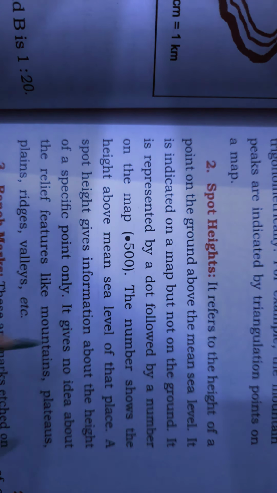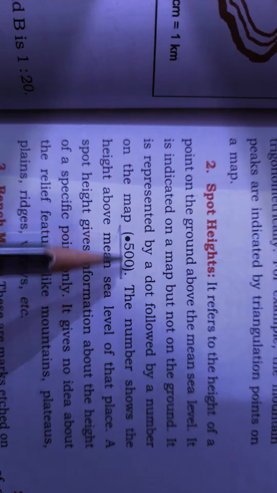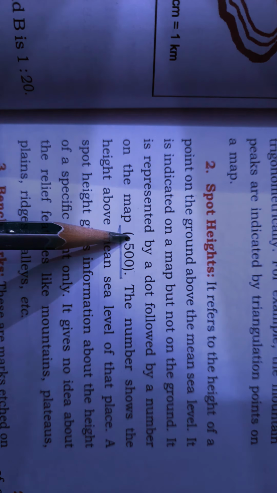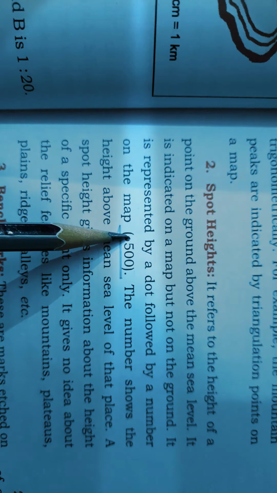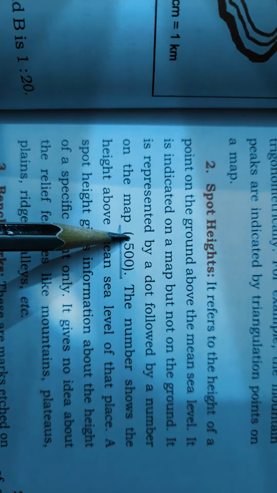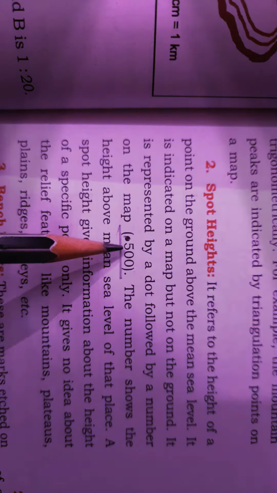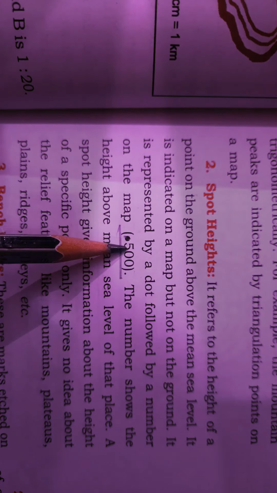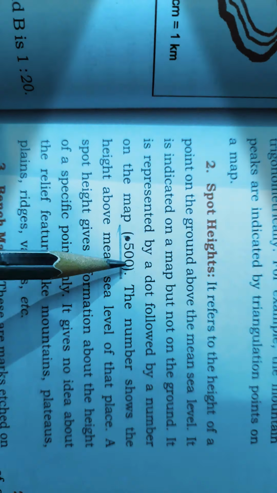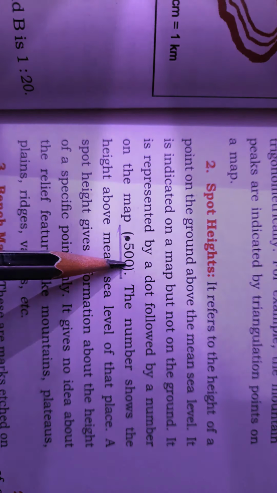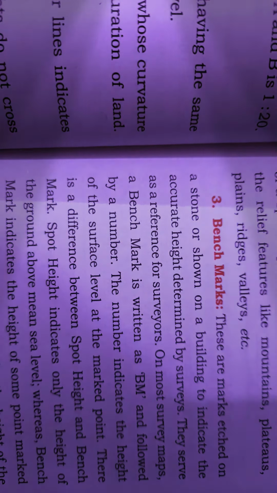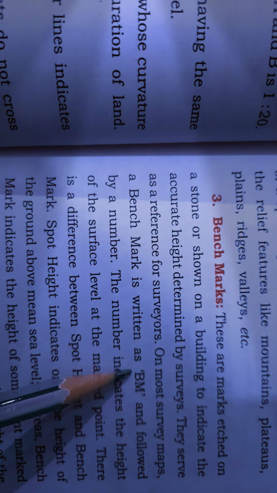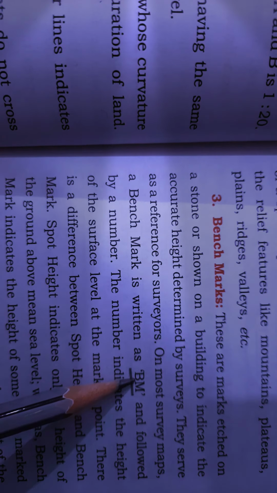Next one is spot height. As you can see, the symbol is like this dot. This black dot is the spot height. And all these heights are measured from the MSL. What is MSL? Mean sea level. Now dot 500 means it is a spot height of 500 meter above mean sea level. In the same way, benchmark. Here, what is the benchmark symbol? Capital BM.